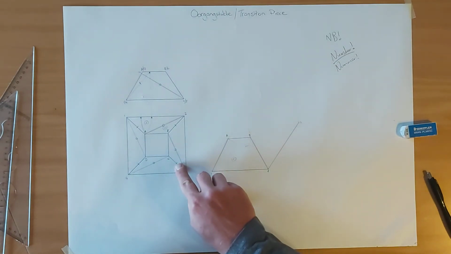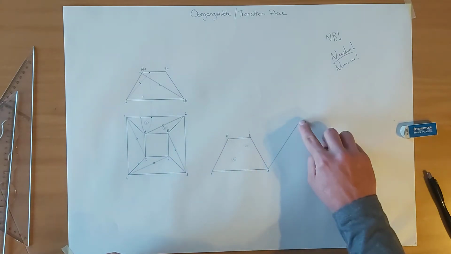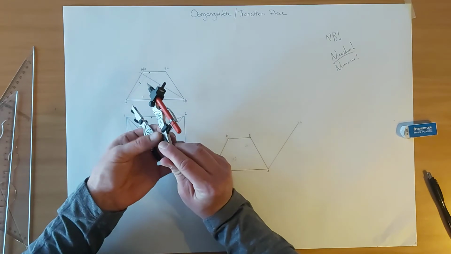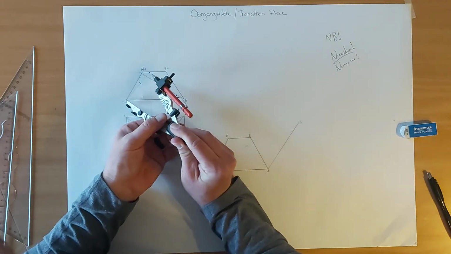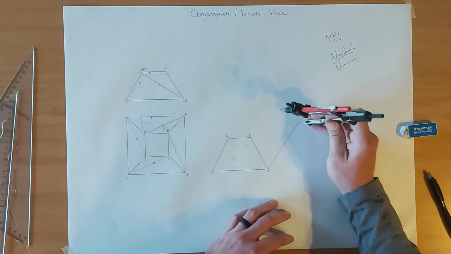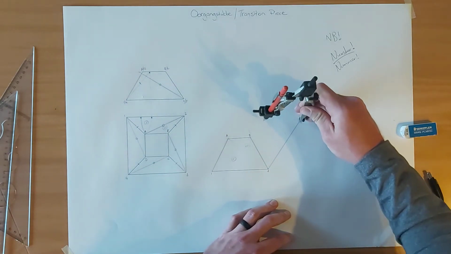3 to C is true length 1. Okay, so 3 to C will be true length 1. So now I'm going to use true length 1 again. Put it on 3. And there where these two cross.